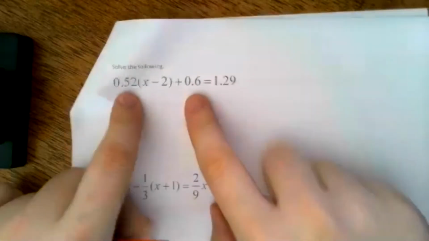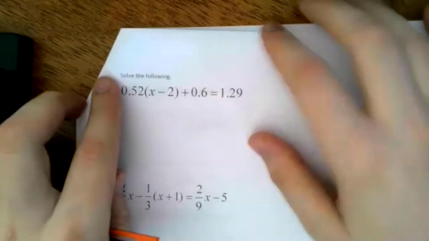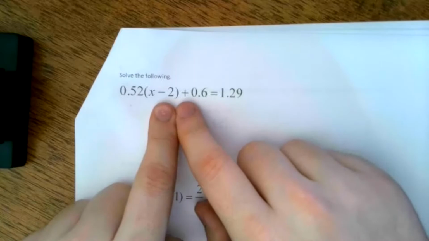I would add the 0.52 plus 0.6. So you would add these two together? Yeah, but I don't know if that's right. So we're multiplying this 0.52 to everything in the parentheses, right? Okay. Right? Yeah, I'm wrong. Yeah, so let's try that first.